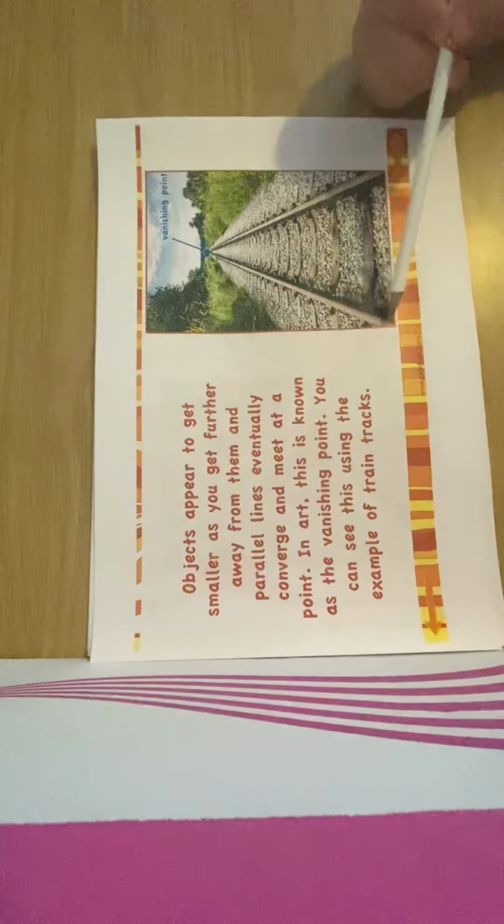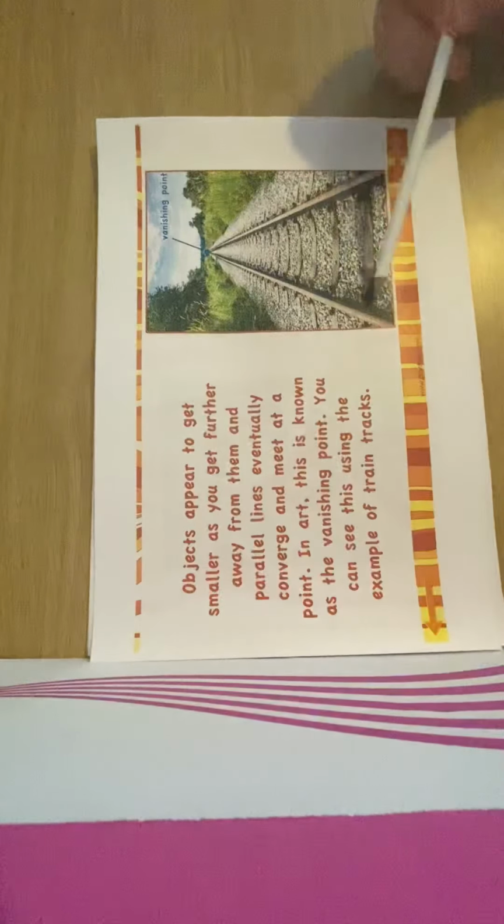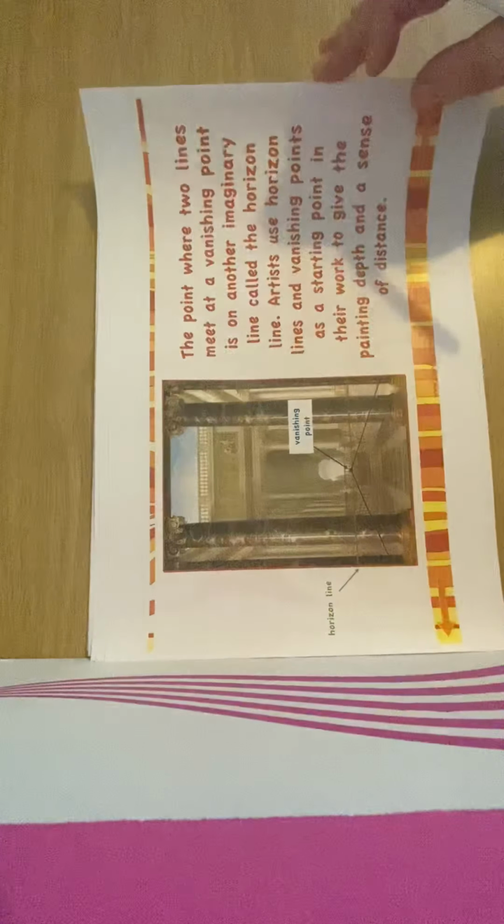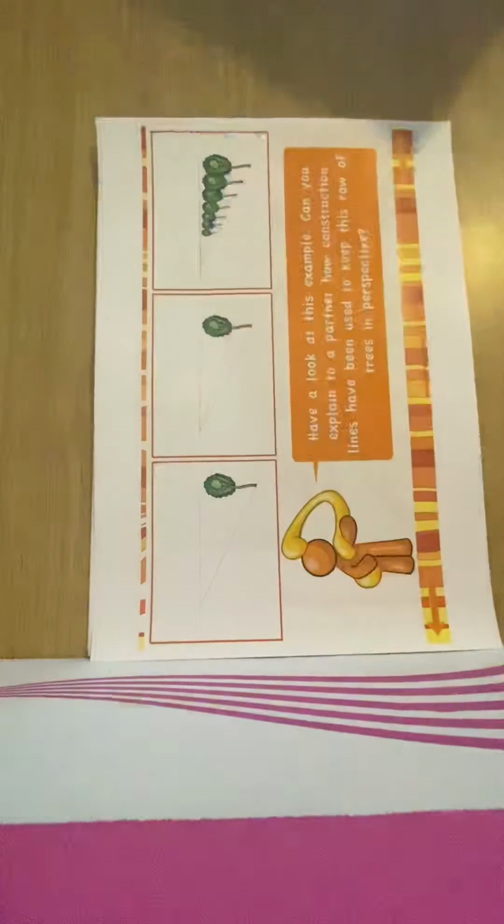And you can see, the closer we get to the front of the image, that there's a larger gap between the tracks. The point where the two lines meet is called the vanishing point, and this happens on another imaginary line called the horizon line. Artists use horizon lines and vanishing points as a starting point for their work to give their paintings a sense of depth and distance.